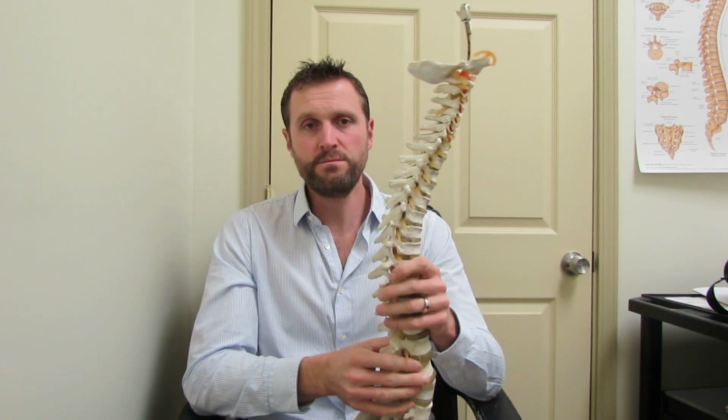So when you have those proper curves in your spine, there's even distribution of the weight on the top and the bottom of the disc. And the jelly kind of gets pushed equally in equal directions. It's not pushing at one specific spot. And like I said, when you have that, there's no extra stress on the disc, and that's what ultimately can keep the disc healthy.